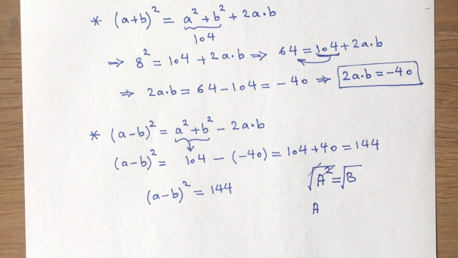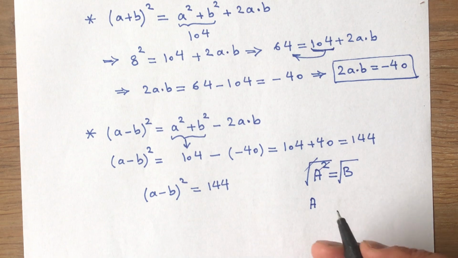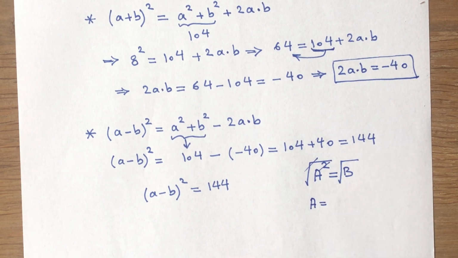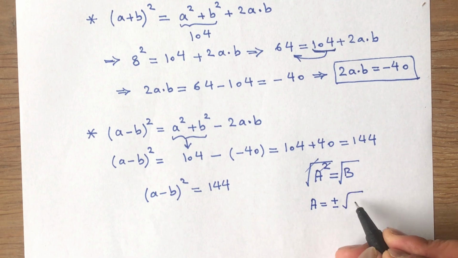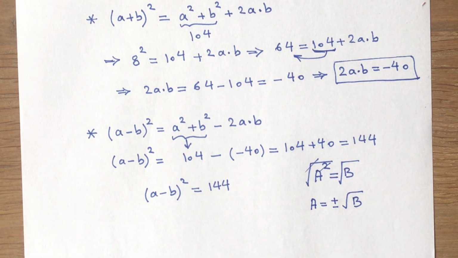But you have to pay attention, because it's a power of 2. You should write plus or minus square root of b.